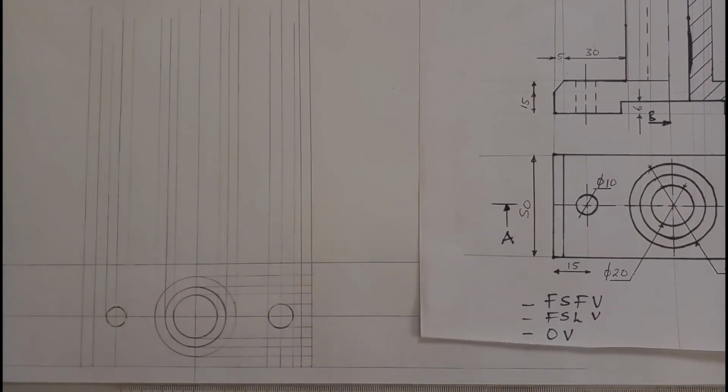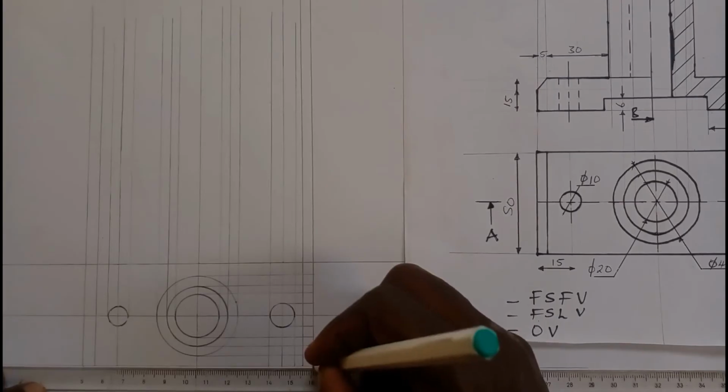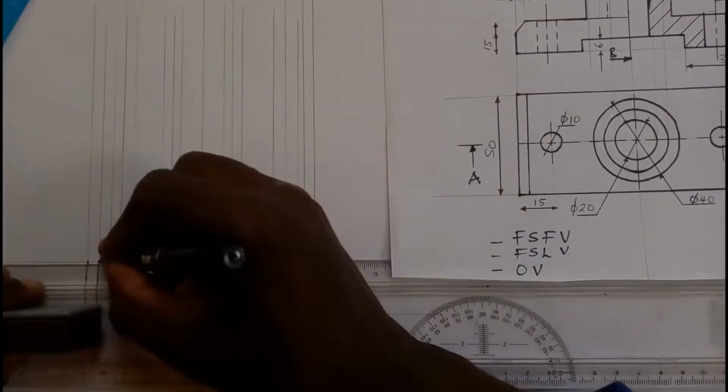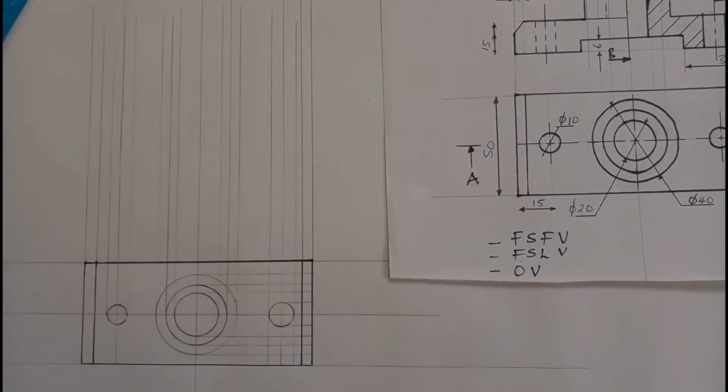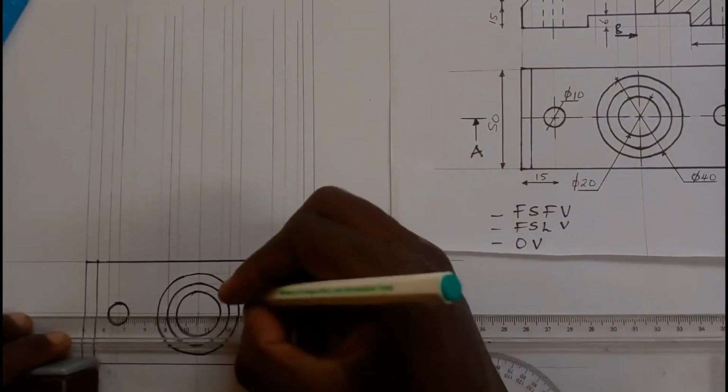Now I'm going to take our outline pencil and outline. Now we're going to need the circles. So now it's time to put in the center lines.